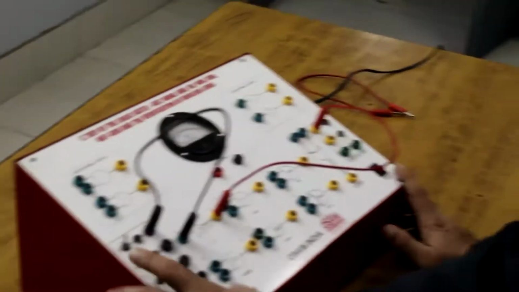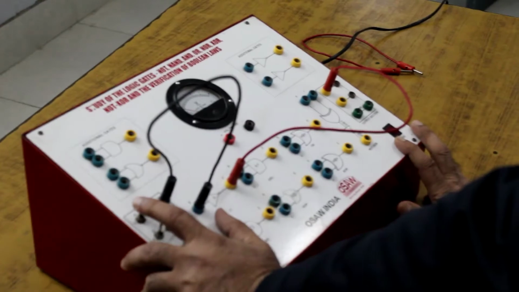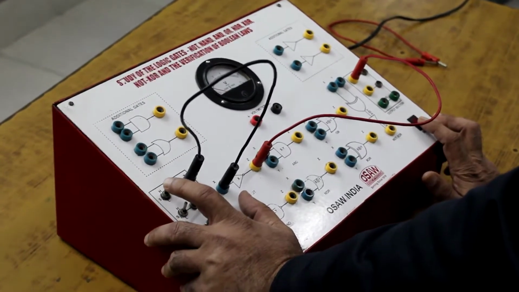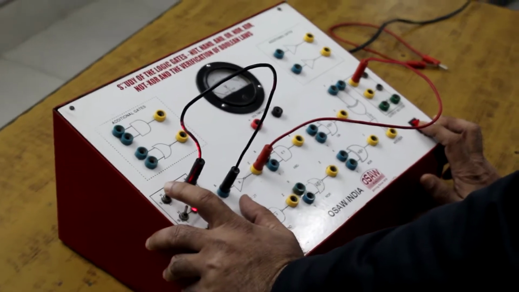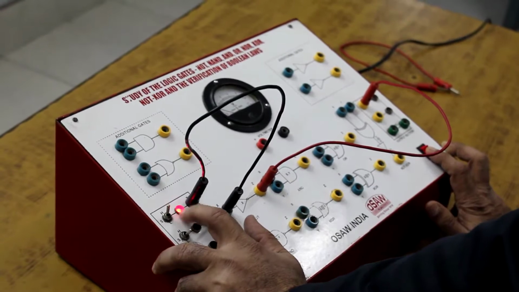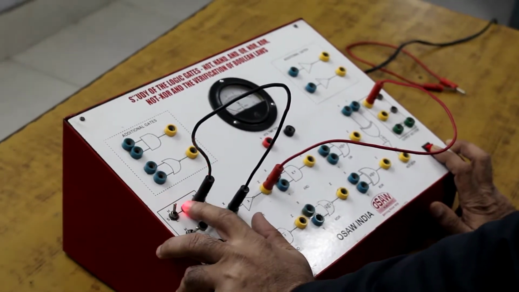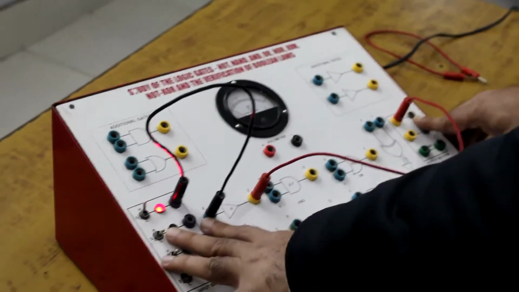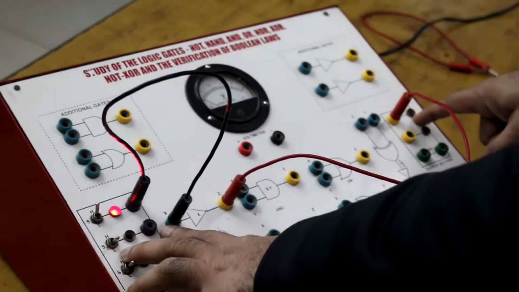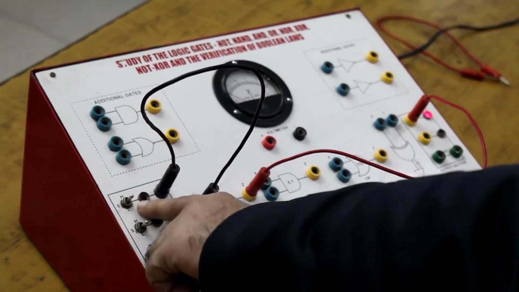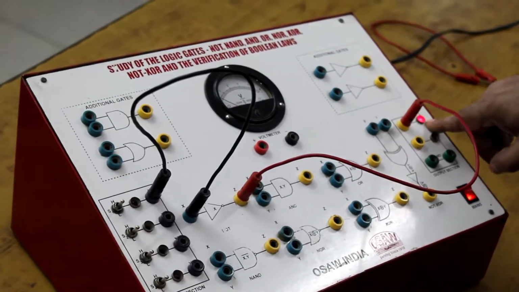So you can see here that this is the input panel, this is the output panel. These are the indicators. If the indicator is glowing, that means it is high. If the indicator is not glowing, it is low. So we will see what happens. Here you can see that the input indicator is glowing, that means input is 1, output is 0, the output indicator is not glowing. And if I reverse it, the input becomes 0, the output is 1.